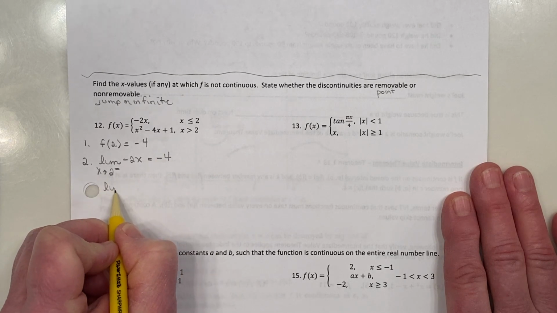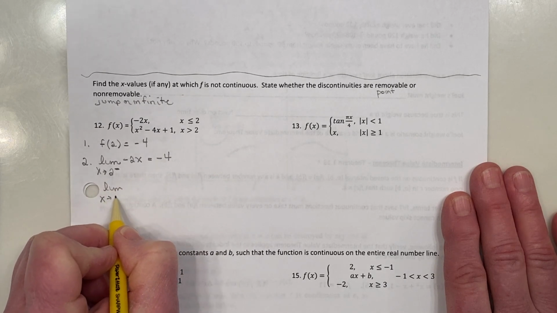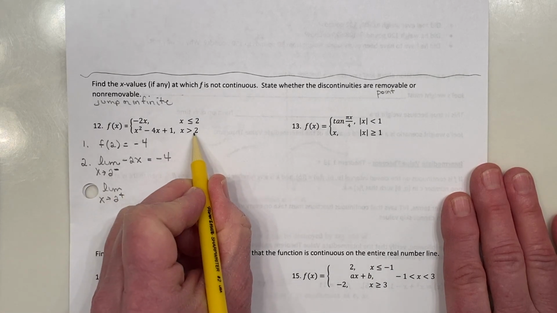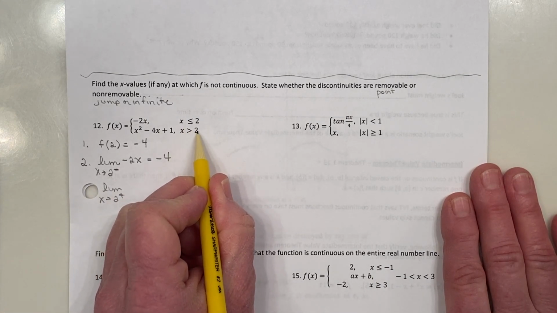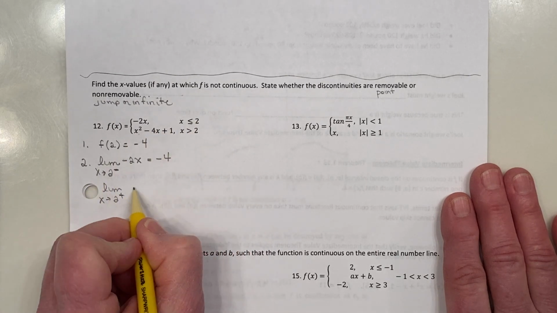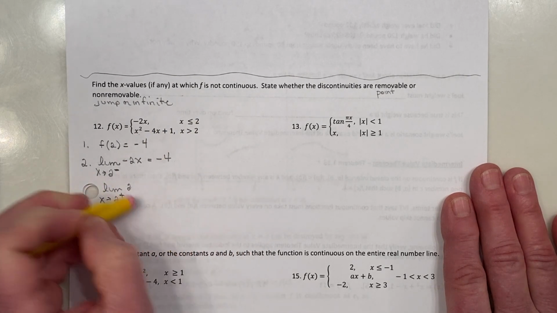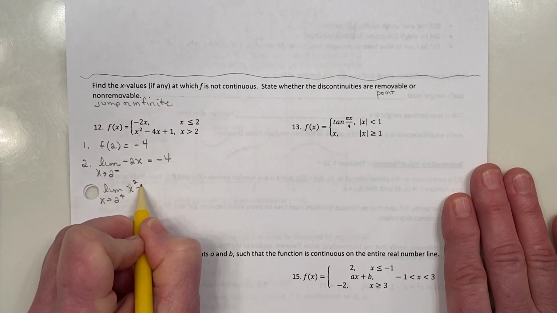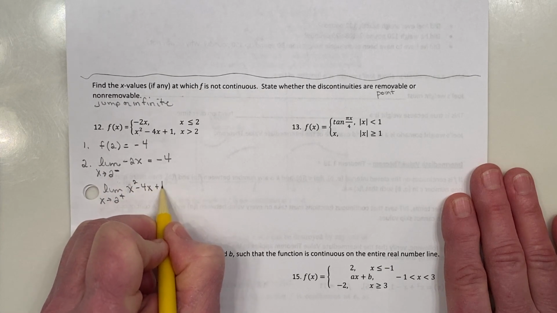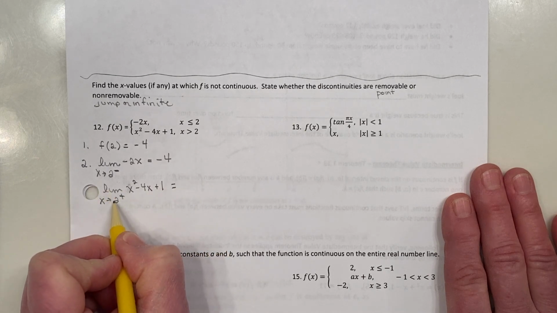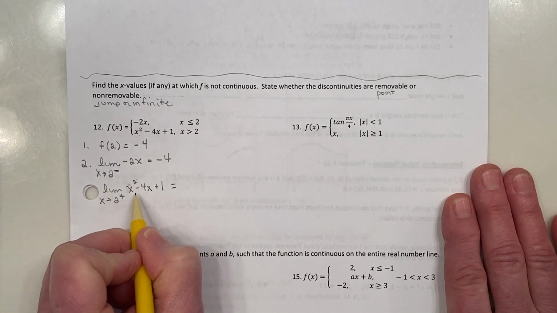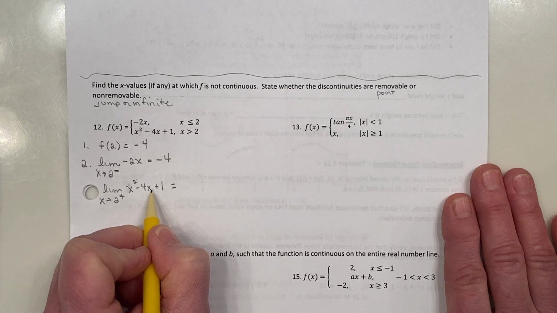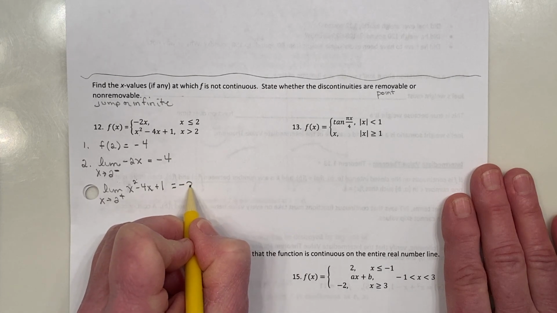Let's investigate the right limit. So as x approaches 2 from the right, numbers to the right of 2 are bigger than 2, greater than 2. So now we're going to plug 2 into the bottom piece. Oops, let me write down the function first. Let's see, 2 squared, 4 minus 8, negative 4, plus 1 more is negative 3.